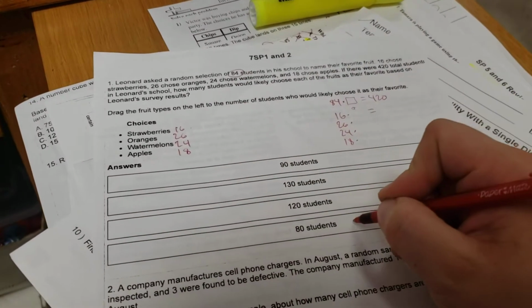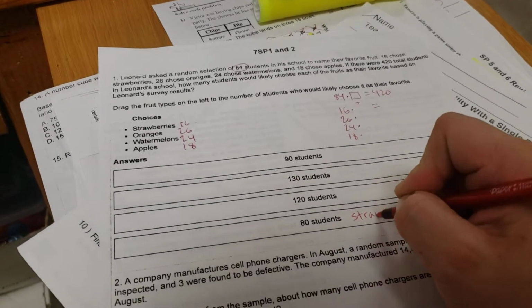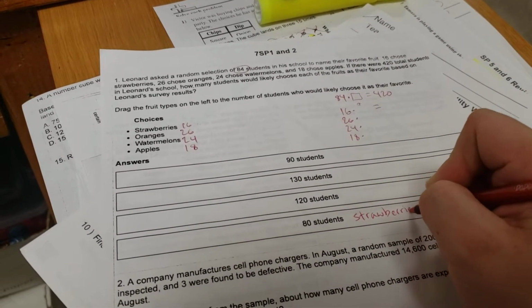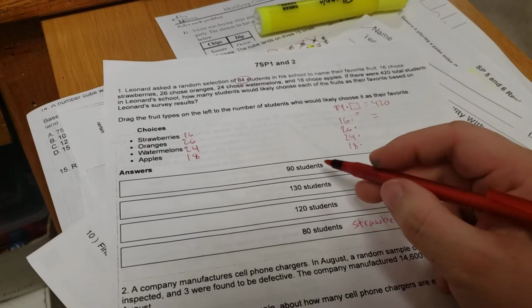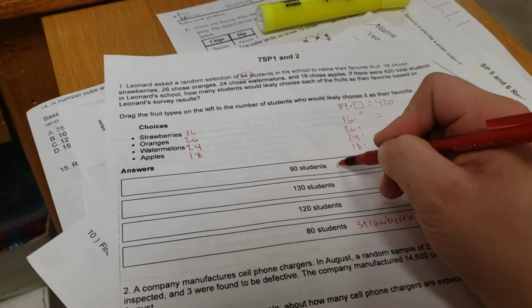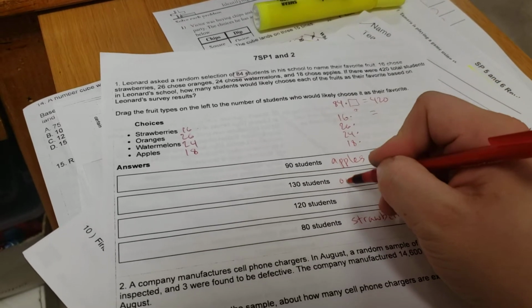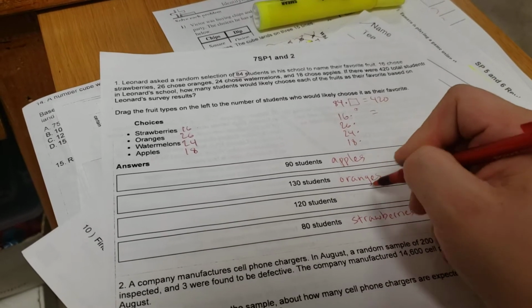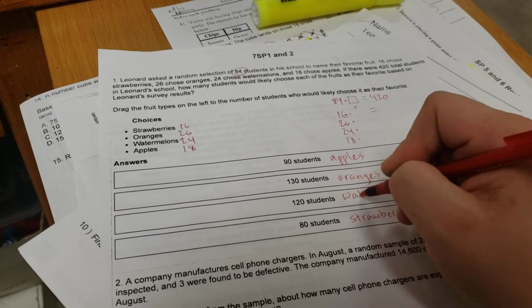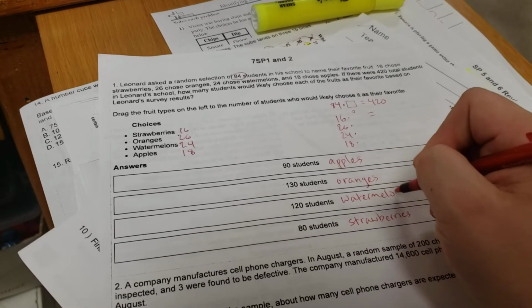I bet strawberries goes there. That makes sense. The next smallest number would be for apples. Oranges is the most, and watermelon is next to most.